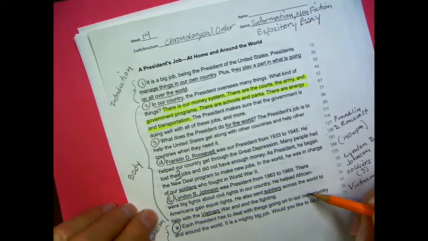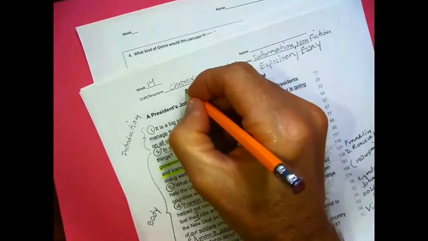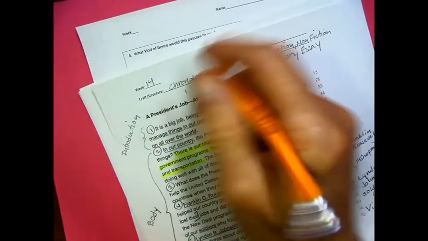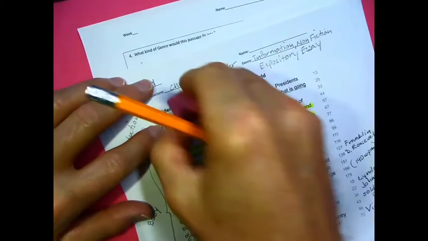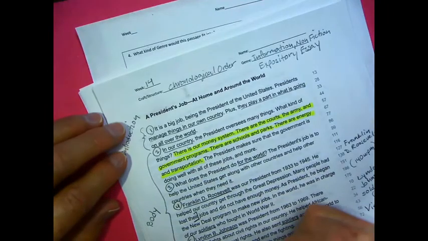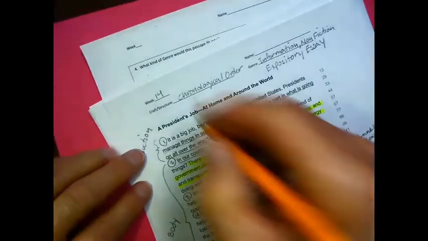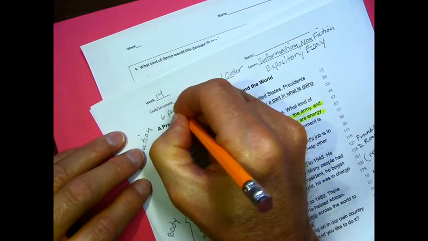And they structured it as an essay. This is a 6-paragraph essay. So the structure here is a 6-paragraph essay. Very commonly called a 5-paragraph essay, but we have 6 down here. So this is a 6-paragraph essay.